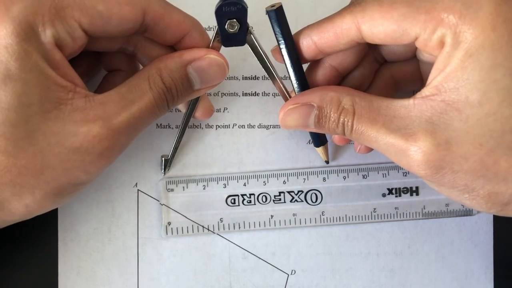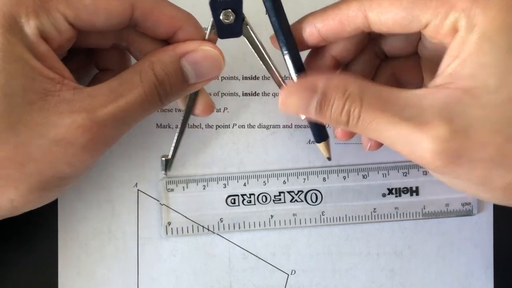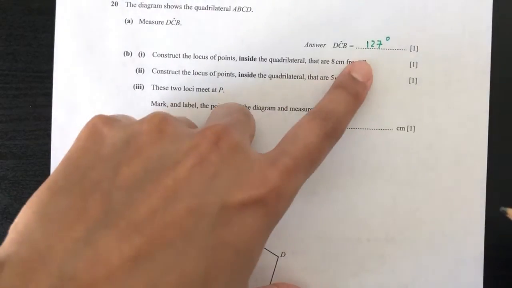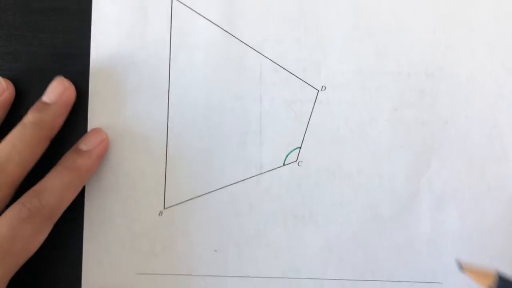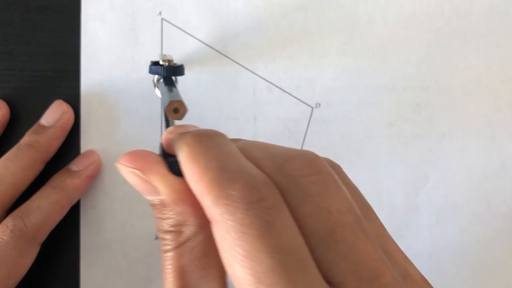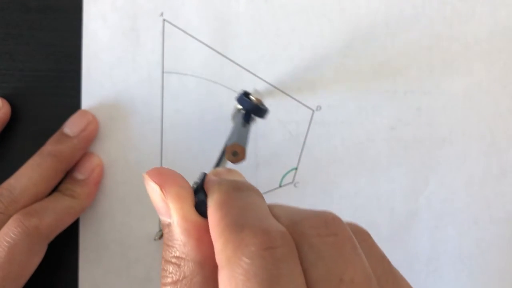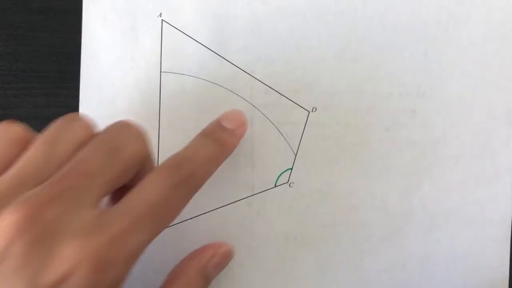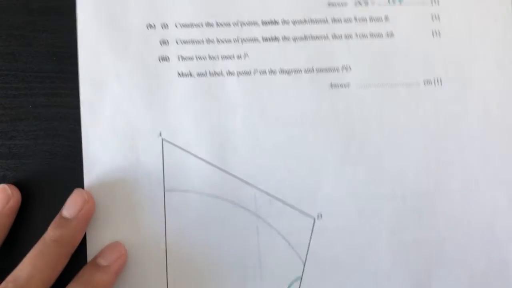It will be about this distance. So we go to point B and we draw an arc inside of this quadrilateral. So there we go. This will be the answer for part 1.